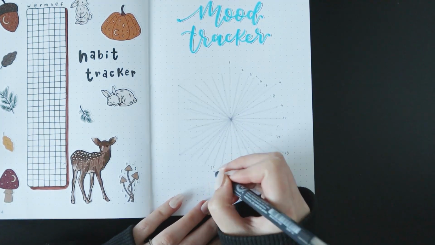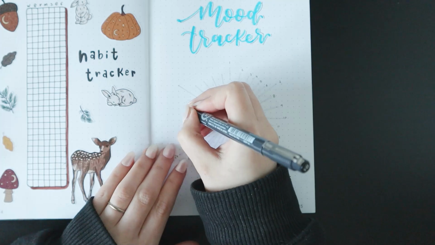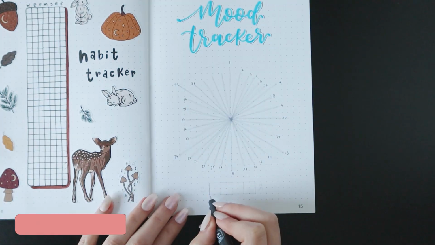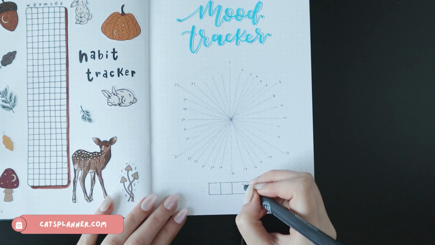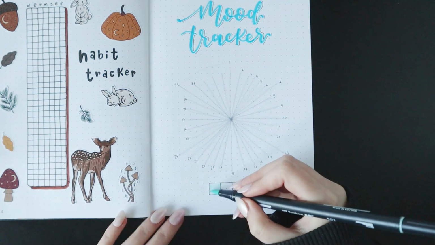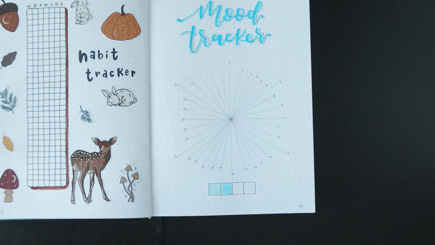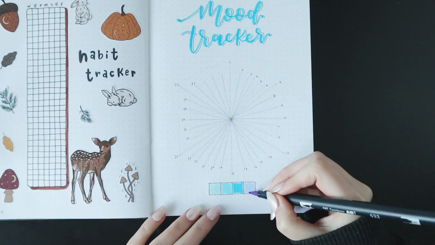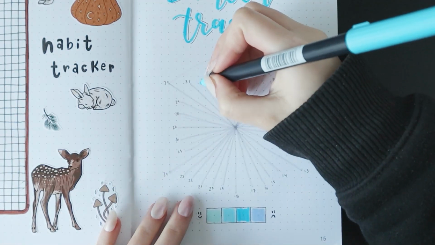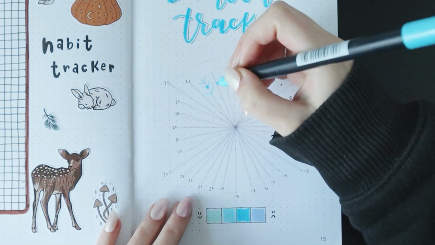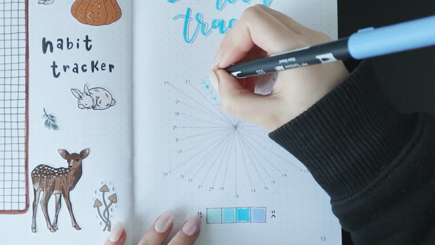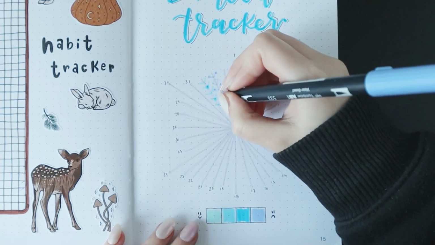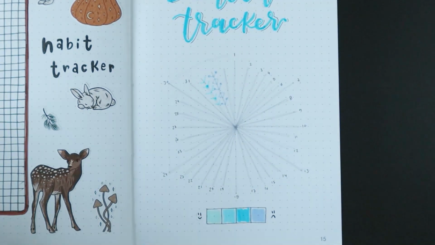Once that was done, I did the little key at the bottom where the lightest blue is the happier day, and as it goes darker, it's like a worse day. So for each day, I just pick the color of that mood and I create the design of the snowflake on that branch. And I did 3 examples on the side, so you can have different ideas of what you can do, but you can actually do any design you want, or just paint the line with the shade that you want for your mood. You can do whatever you want, really.